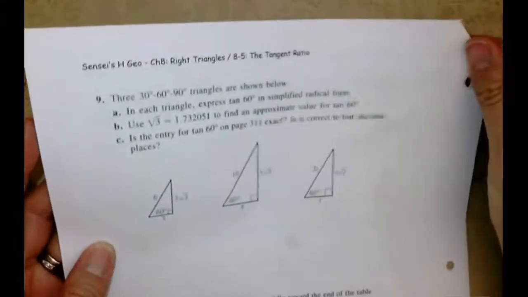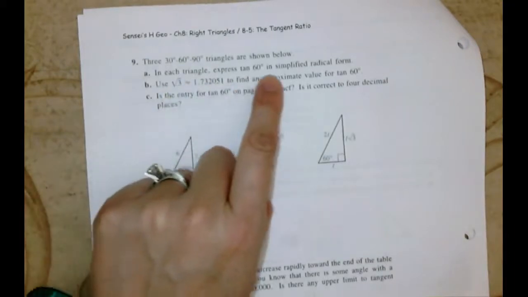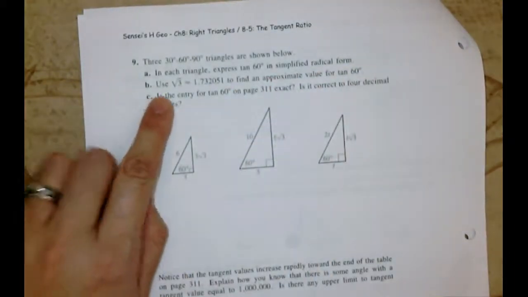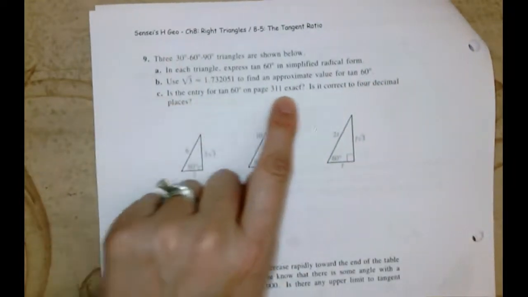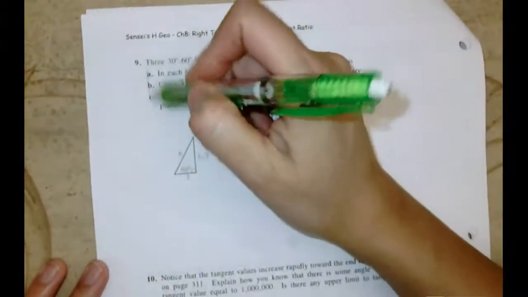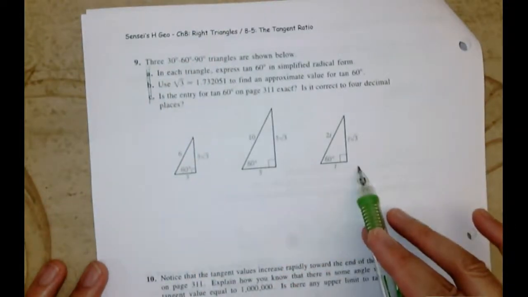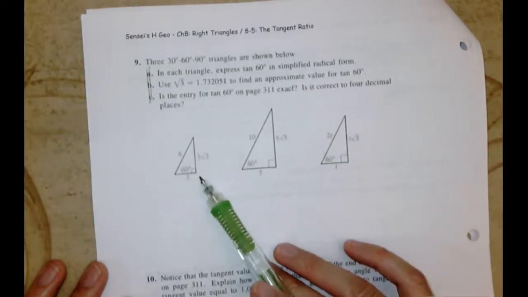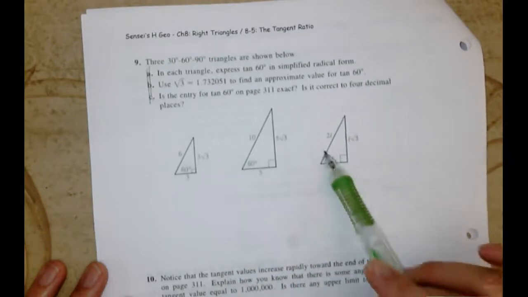Okay, what else do we have here? 30-60-90 triangles are shown below. In each triangle express tangent of 60, we already did that. Use root 3, find the approximate value of tangent 60. We don't need to do that. And then try for decimal places. No. Don't need to do this. What are these? This is just showing the ratios. We don't need to do this.